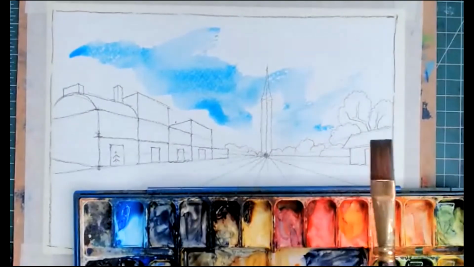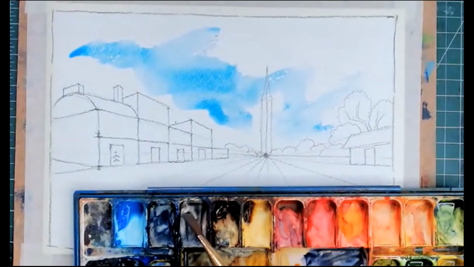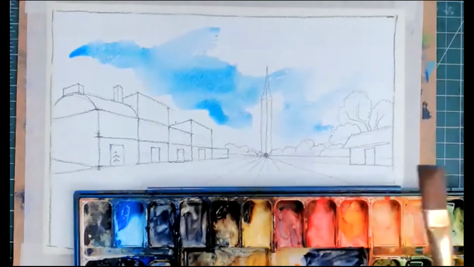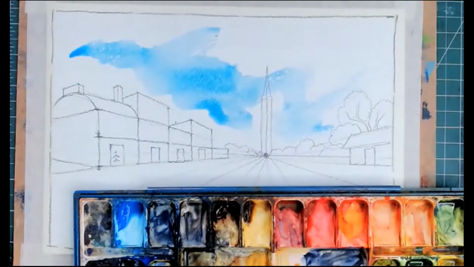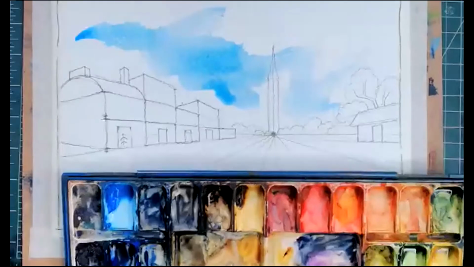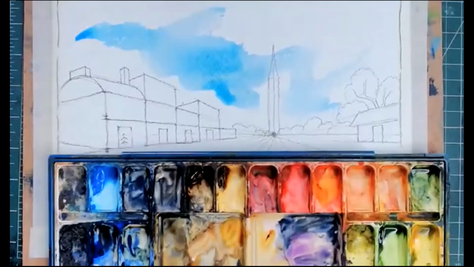That's it. I stop here. That's all. Sky is done. So this is a kind of loose application, a different kind of watercolor we can do. You can also apply like this.